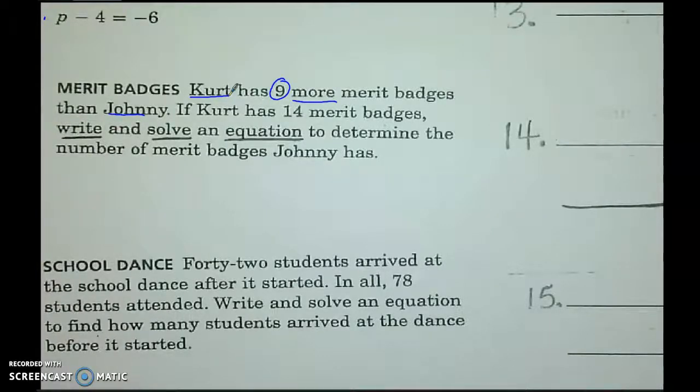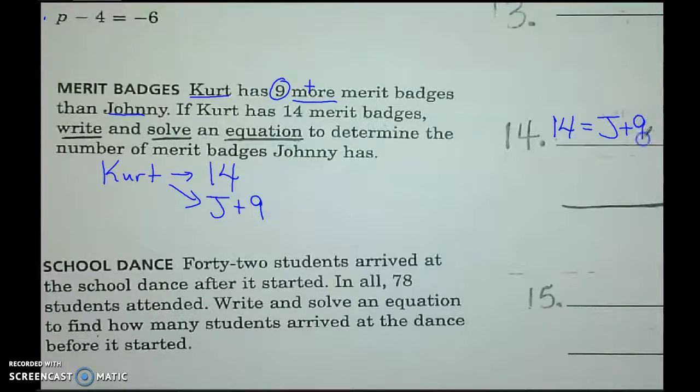So, we know that Kurt has 14 badges. Okay? Well, I also know that Kurt has 9 more than Johnny. Well, if that's 9 more, that's going to mean that I have to add. So I know that Johnny plus 9 is going to equal what Kurt has. So when I set up my equation, I can see that 14 equals j plus 9.